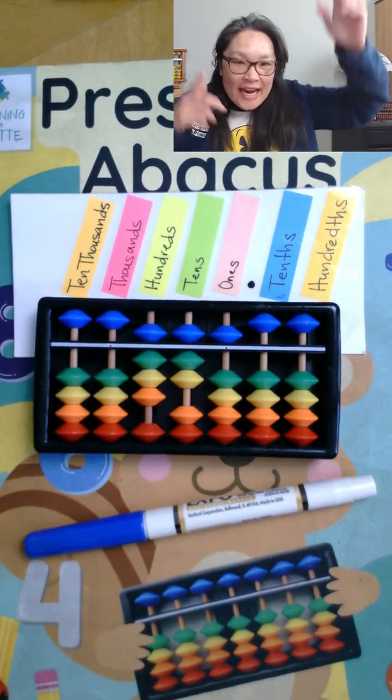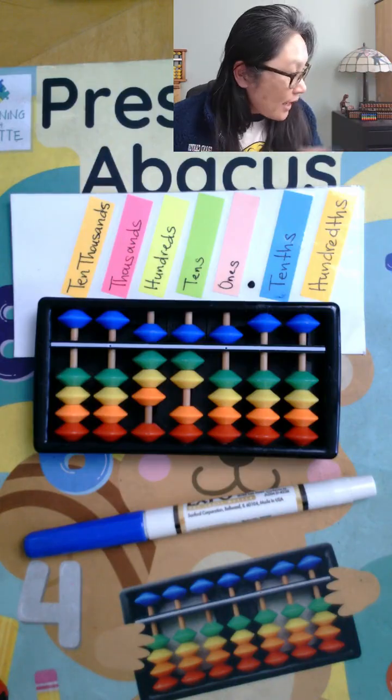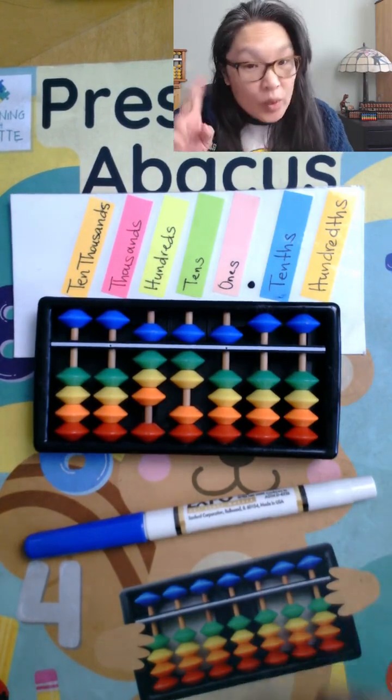Yes! Right? He had an abacus in his stomach and then he just threw it up. I don't eat abacus, but his abacus was a Chinese abacus.